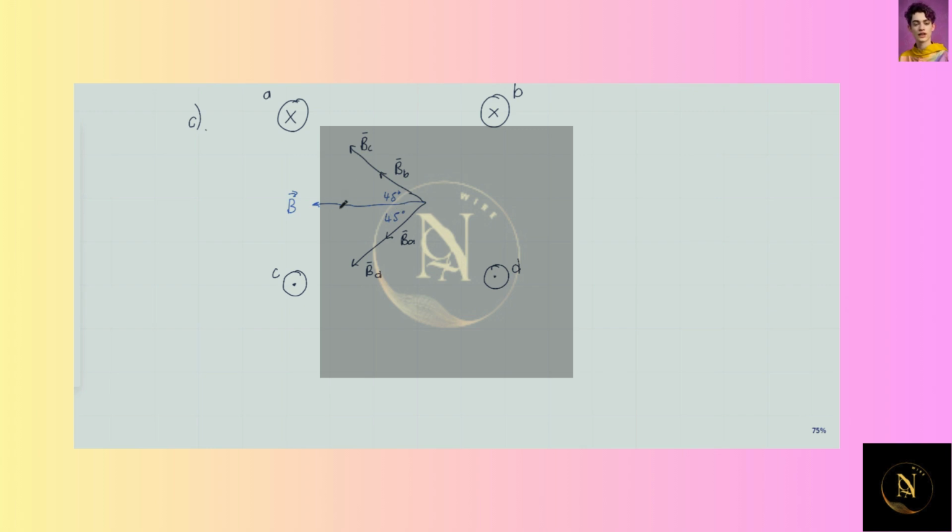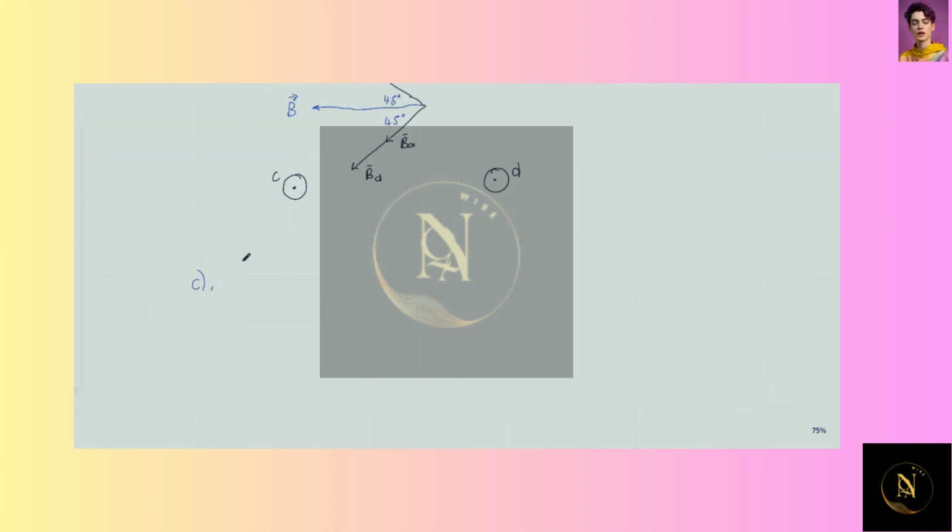So we can then find this resultant magnetic field at the center of the square, B, and B is BA cos 45 degrees plus BB cos 45 degrees plus magnetic field due to C, BC times cos 45 degrees plus BD cos 45 degrees.